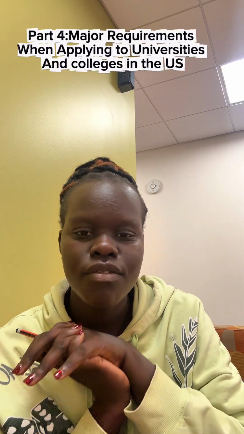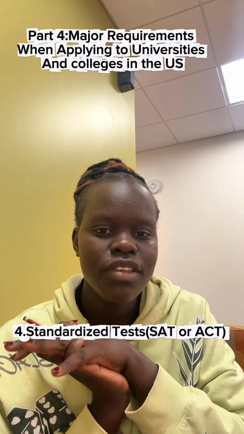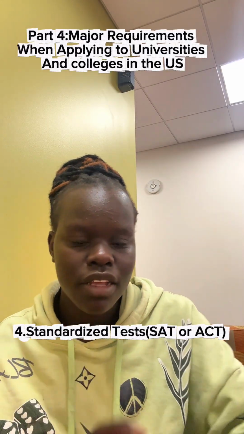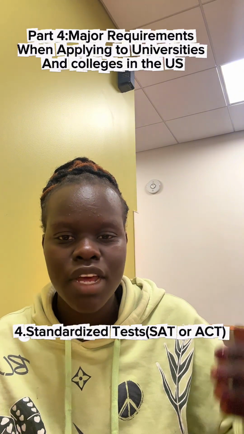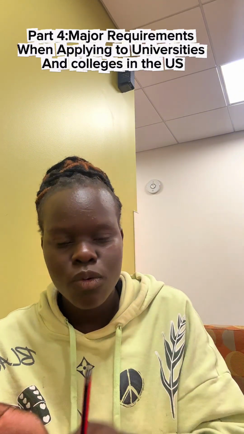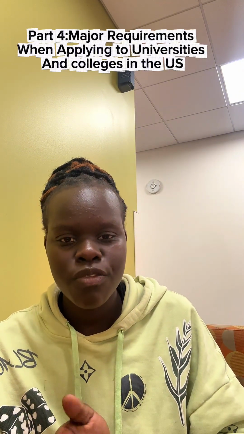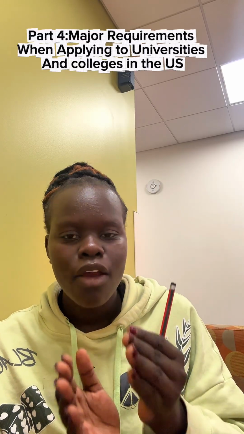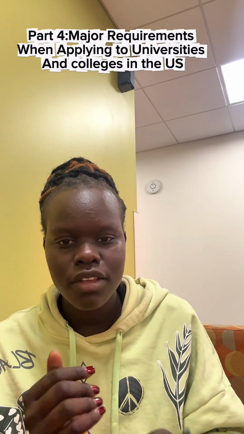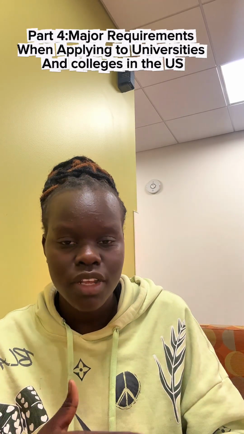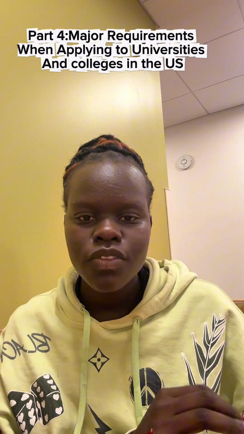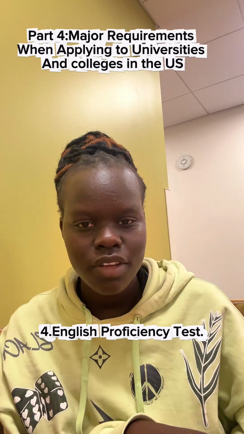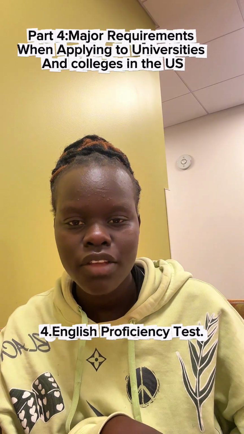And then we have the standardized test. These are SAT and ACT. So we have some schools that require that you have that SAT score, and some schools are test optional. So before applying to a certain school, go to the school's website and search whether they require SAT or if they don't require that. Another requirement is the English proficiency test, and these are Duolingo test.